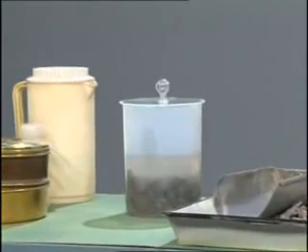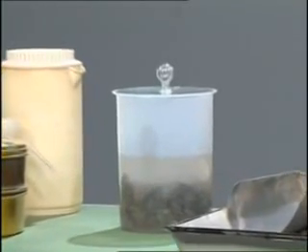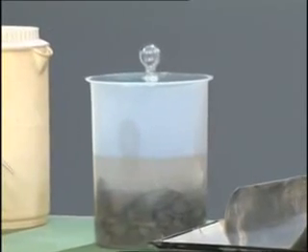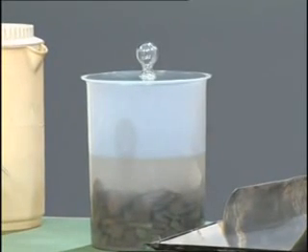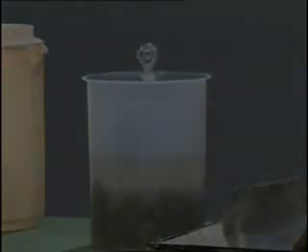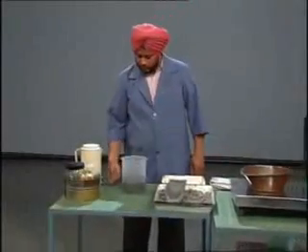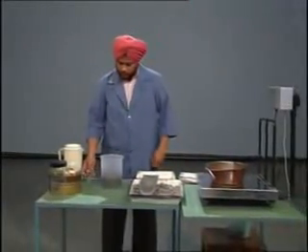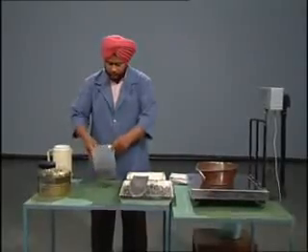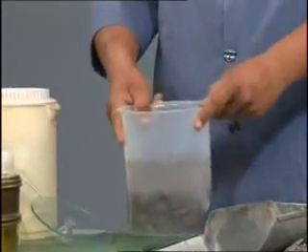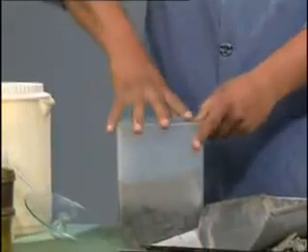Keep the aggregates immersed for 24 hours so that they are completely saturated. At the end of the soaking period, entrapped air is removed by gentle agitation.